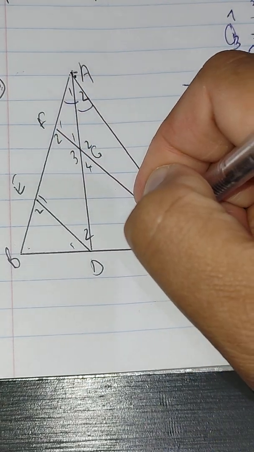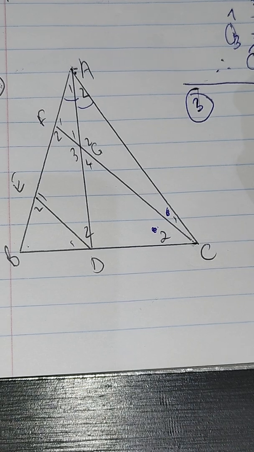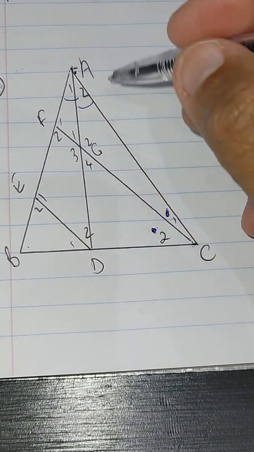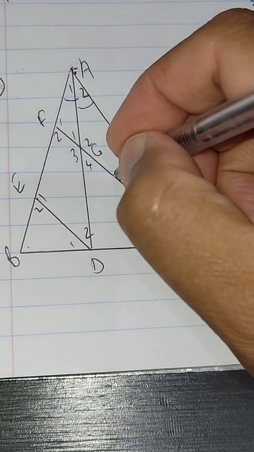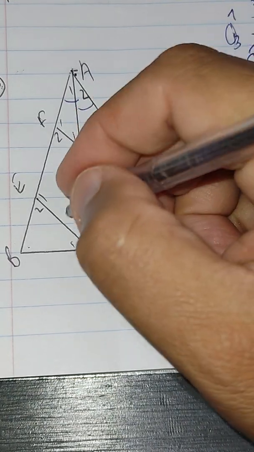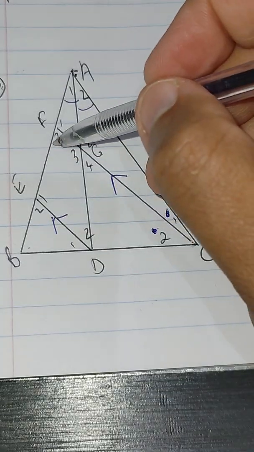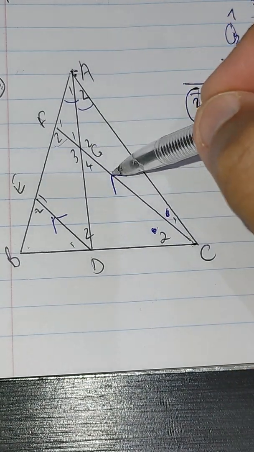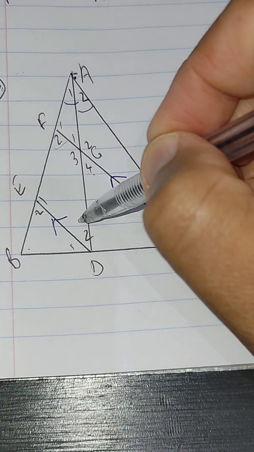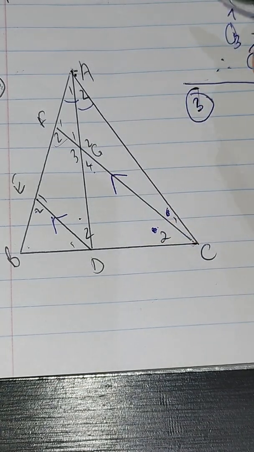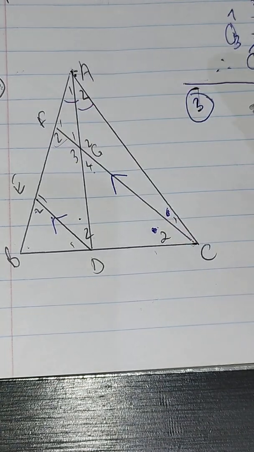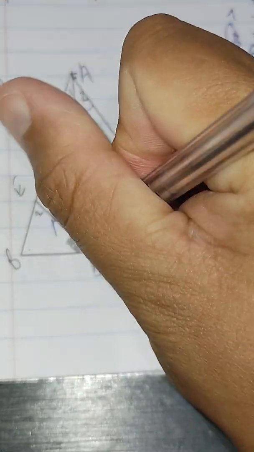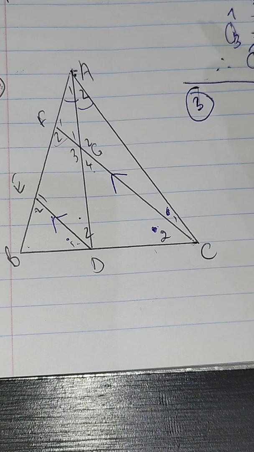So I had to use different marking, because the angles are not given equal at this point. Then if AC is parallel to ED, what do we know? Corresponding angles are equal. We know that alternate angles are equal. That angle is alternate to this angle. And there are many other things we can go with, co-interior. Again, corresponding: that angle and this angle are the same. So probably we're going to use that.